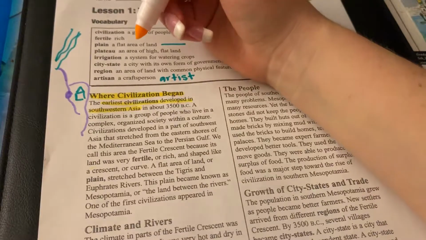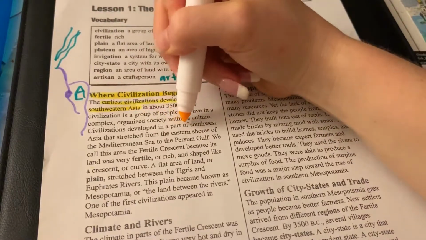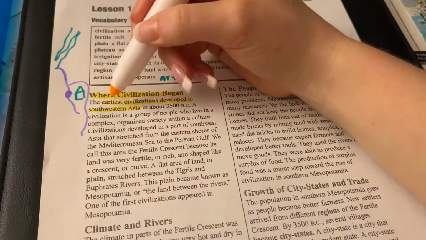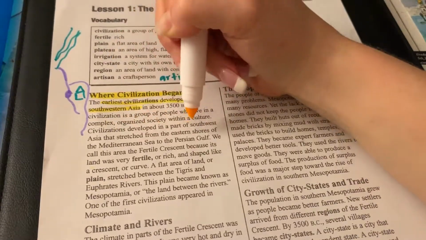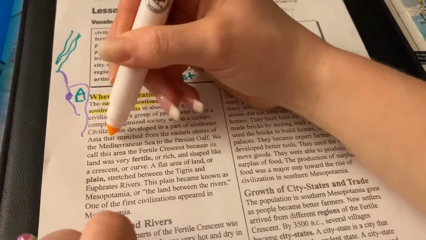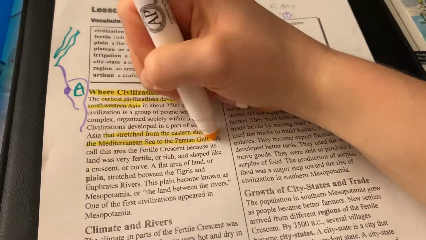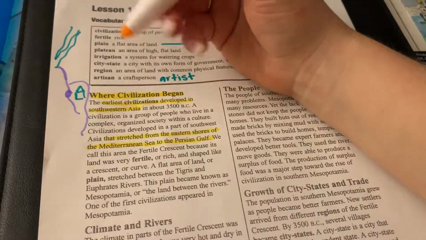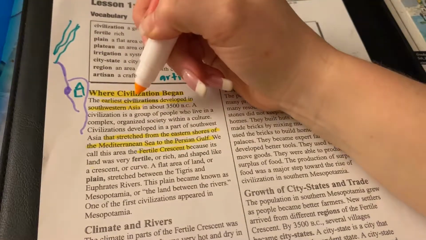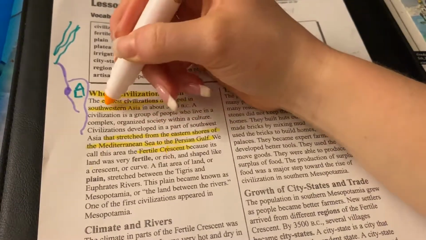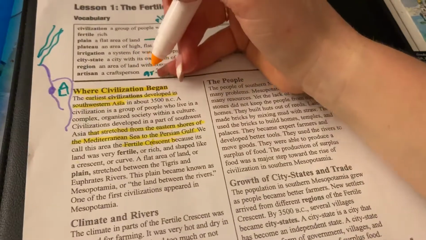Okay, so Southwestern Asia. And then down here they get to be a little bit more specific. So instead of just saying Southwestern Asia, now they say it's a part of Southwestern Asia that stretched from the eastern shores of the Mediterranean Sea to the Persian Gulf. And that area is the Fertile Crescent. So the Fertile Crescent is in Southwestern Asia, and that's where the first civilizations began.